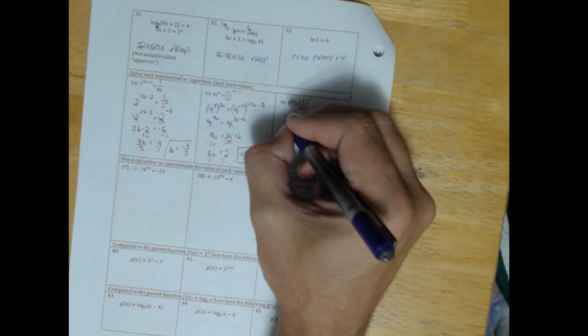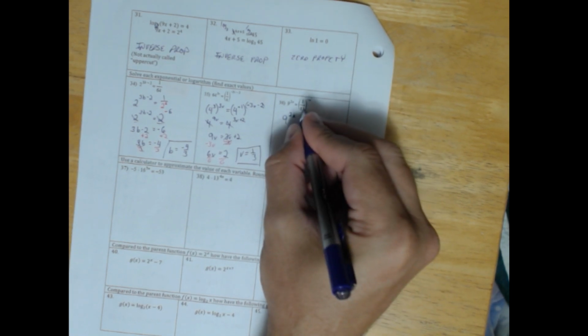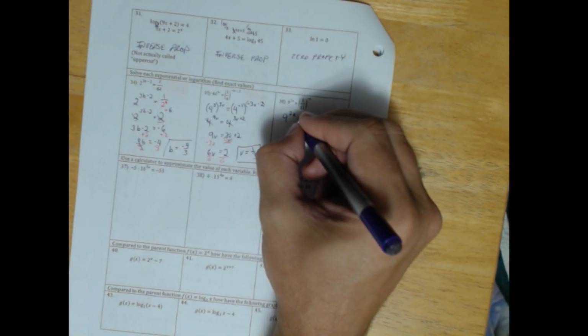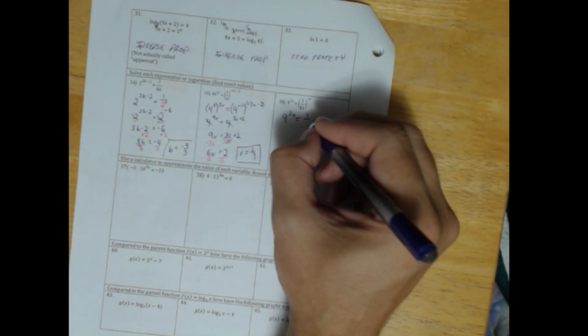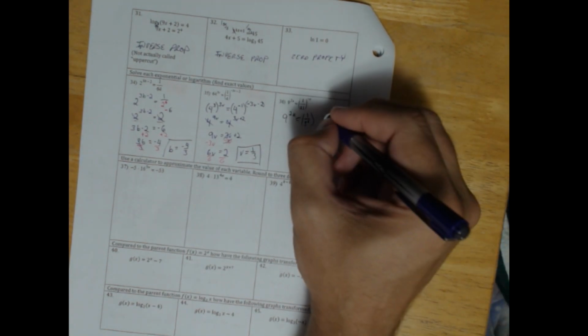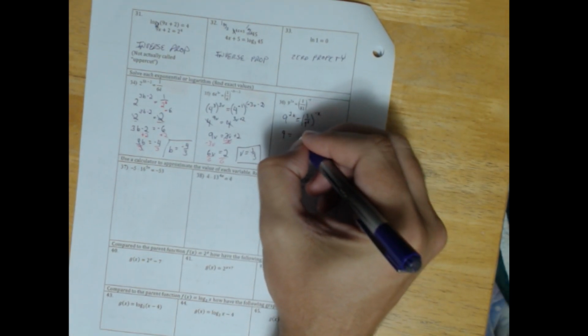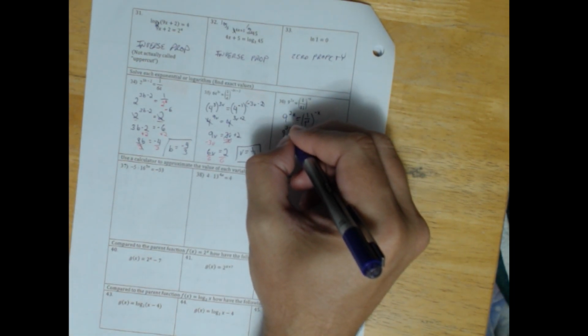One more of these. So 9 to the 2x, we can bring 81 to a power of 9, is equal to 1 over 9 squared to the negative x, I believe that says. So this is 9 to the negative 2, to the negative x. Oh, sorry, 9 to the 2x, right? Yeah.